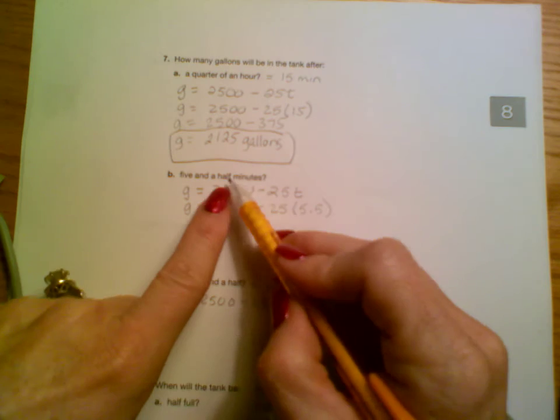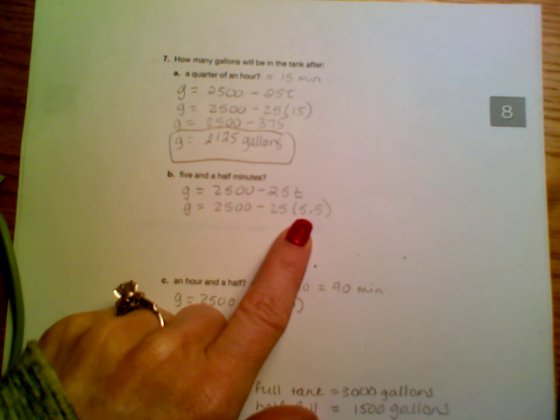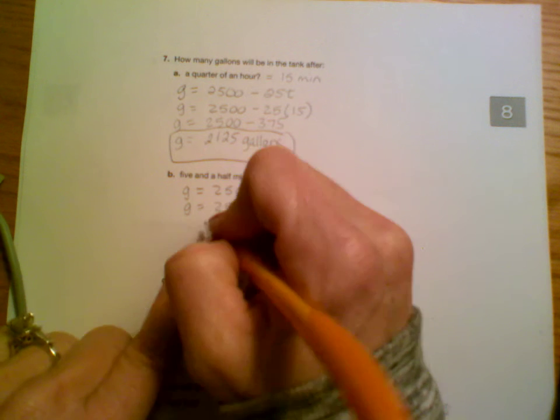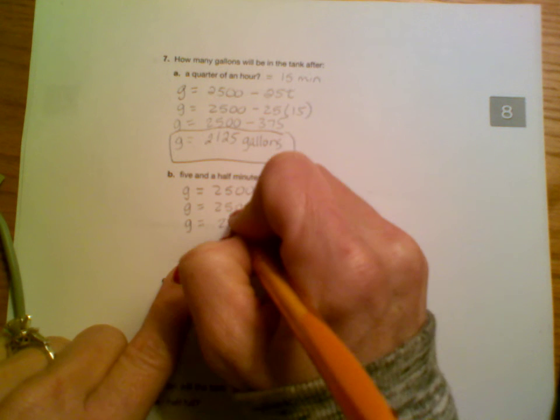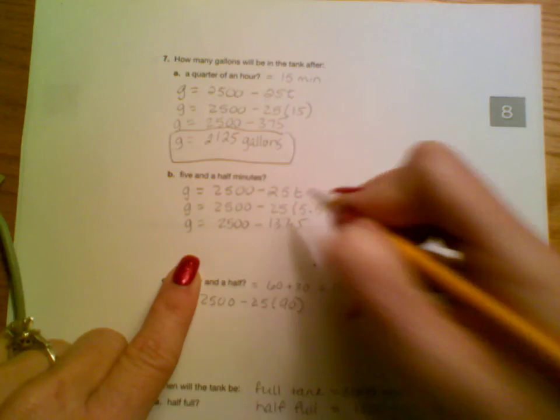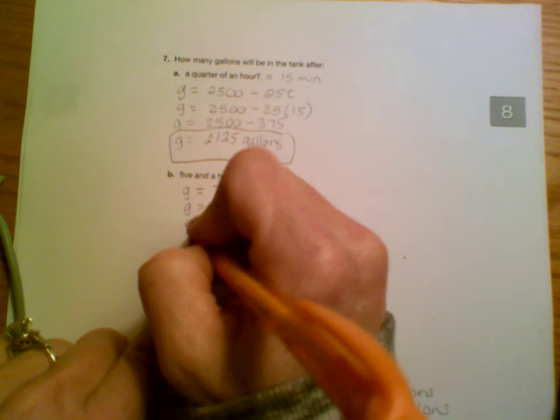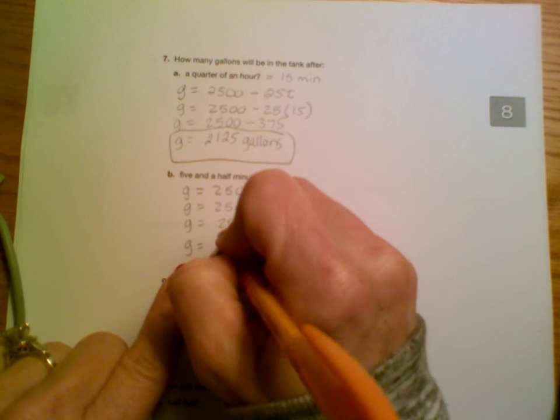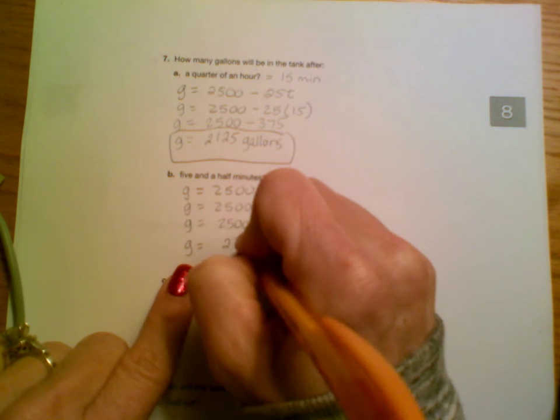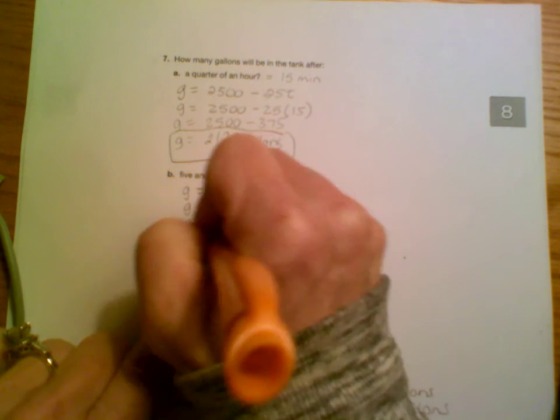Okay, so now 5.5 minutes, that's 5.5 in place of T. So again, order of operations, I multiply first. So G equals 2,500 minus 137.5. Now when we subtract, the gallons equals 2,362.5 gallons.